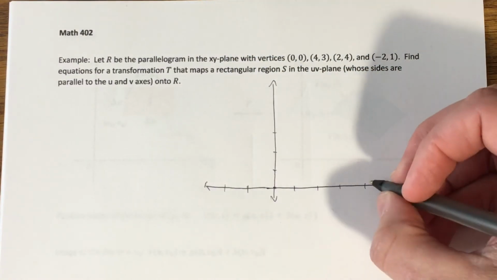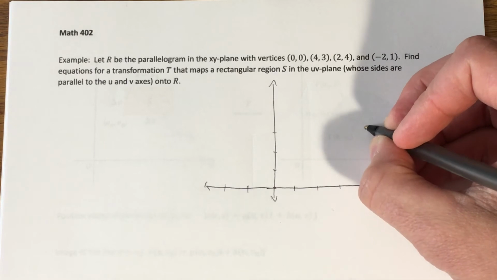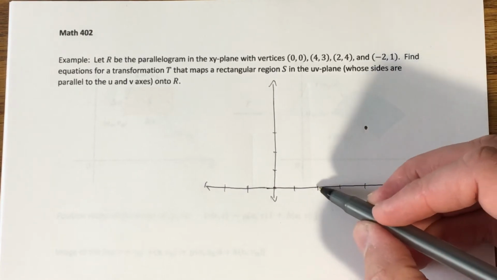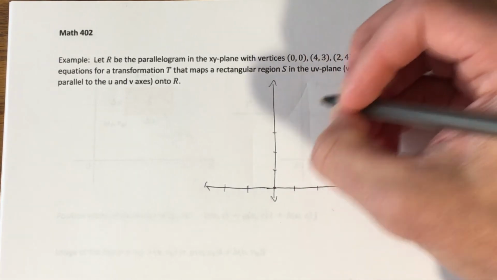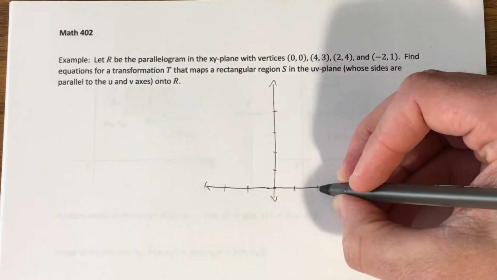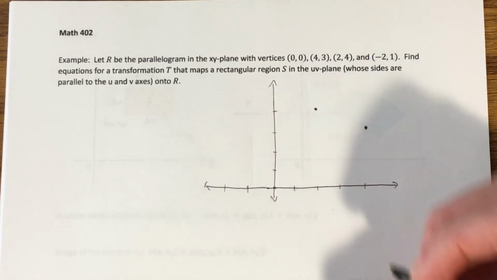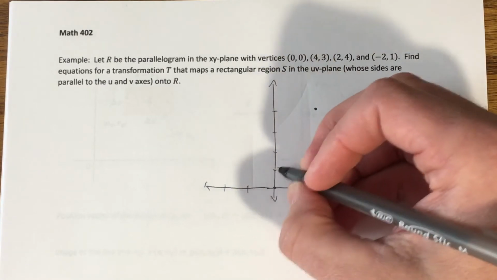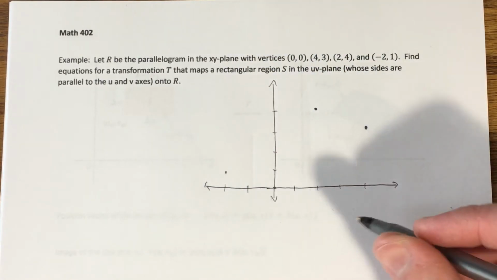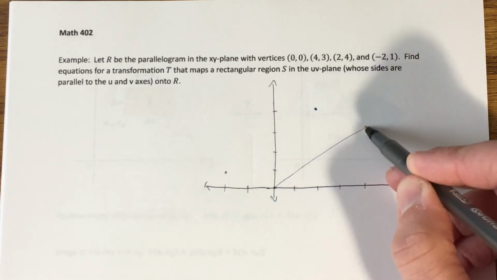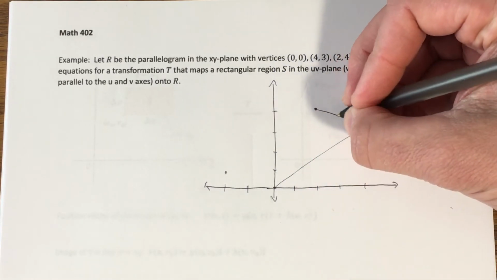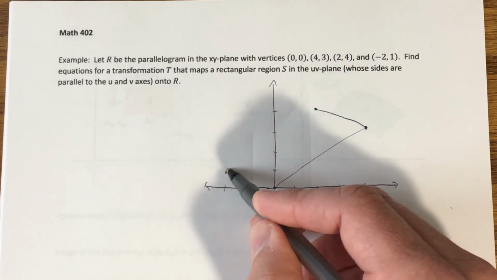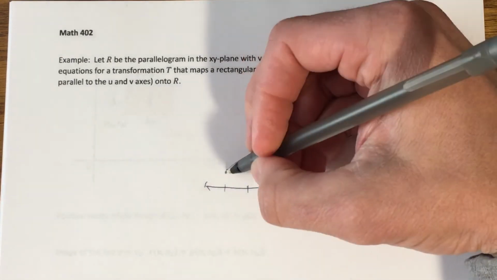So I have a point at 4, 3, that would be here. I have a point at 2, 4. I need the fourth point up there, so that's going to be like here. I should have a point at -2, 1, so that's going to be here. Okay, and if I connect these points, I should get that parallelogram that we're calling R.